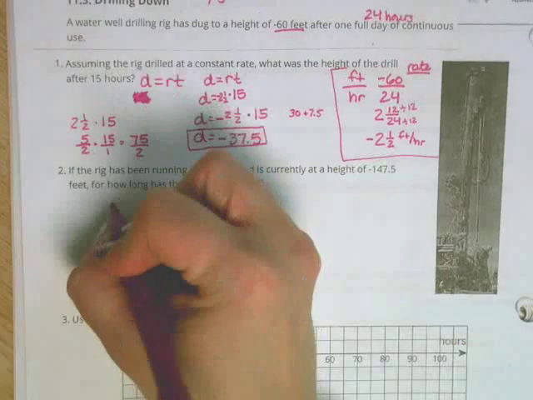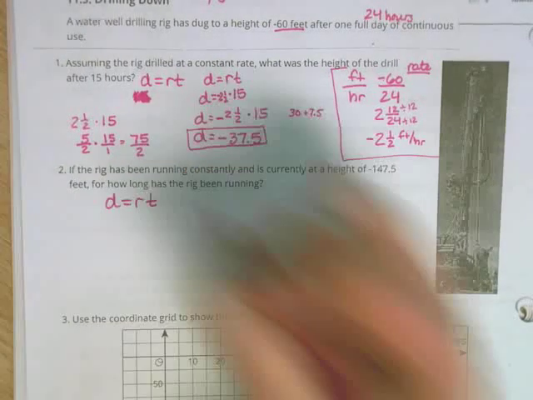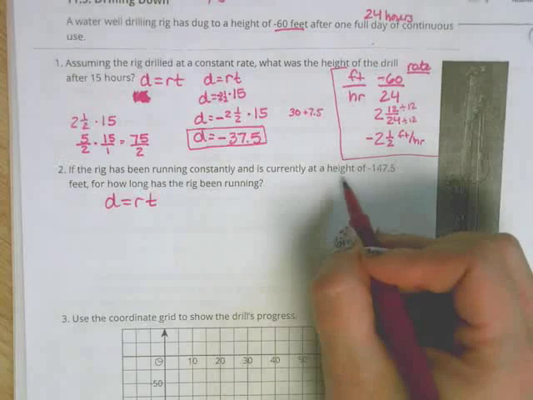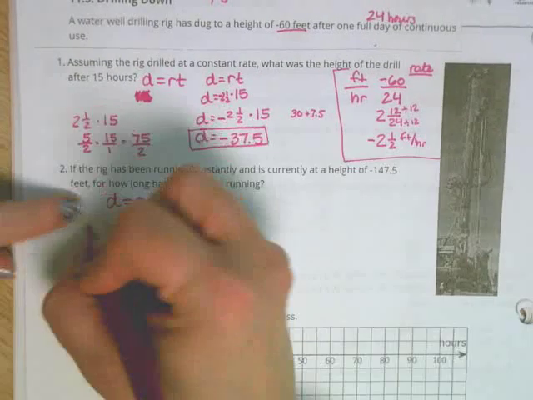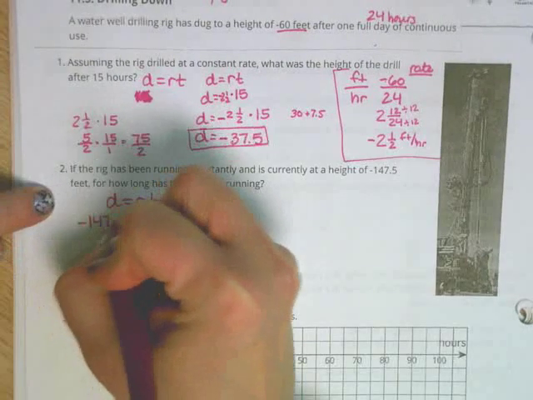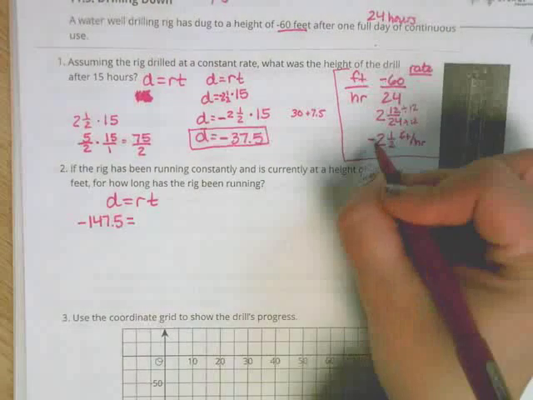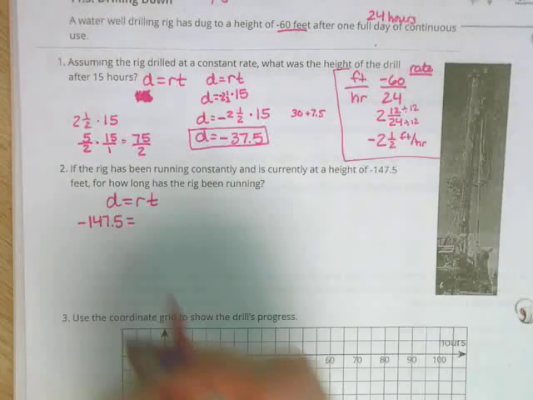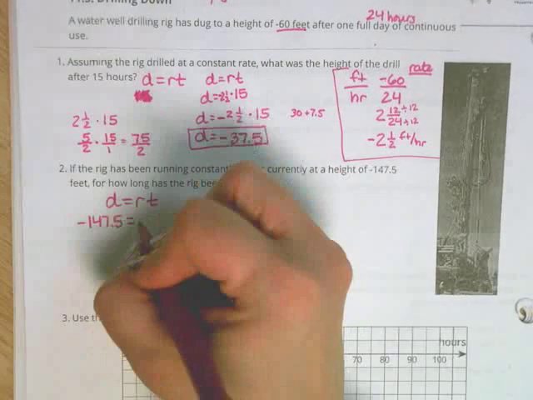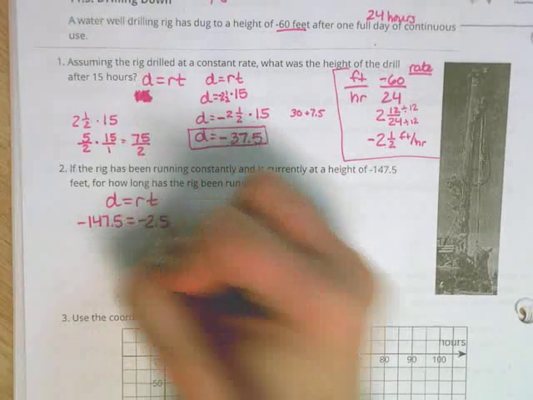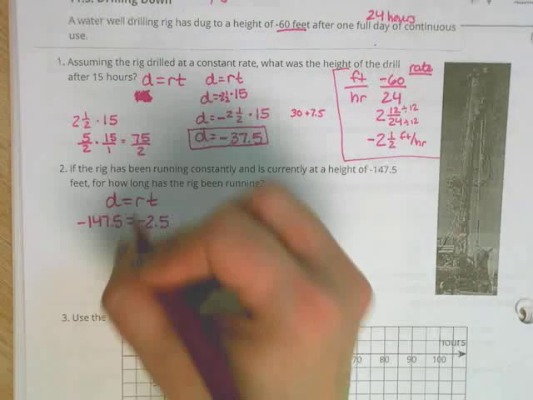Okay, I'm going to write my distance equals rate times time. It tells me the height. That's the distance it's drilled. The height is negative 147.5. That's where it is. Do I know the rate? Yeah, it's still this negative 2.5 feet per hour. Since this one is decimals, I think I'm going to write this one as decimals, negative 2.5 feet per hour. And I don't know the time.